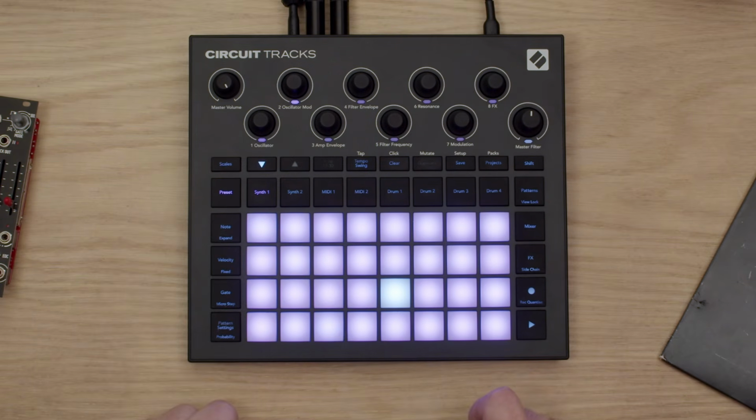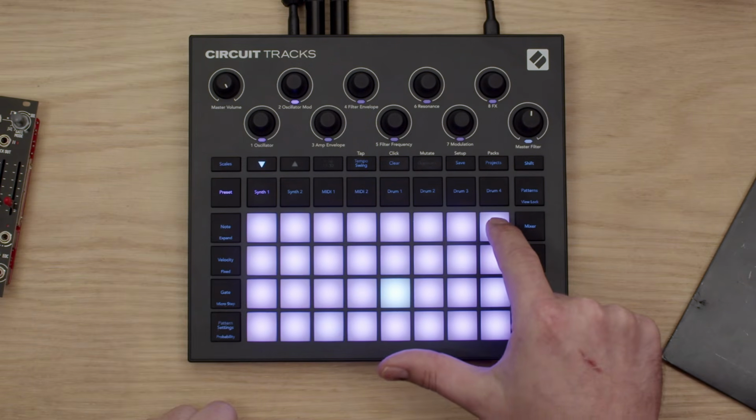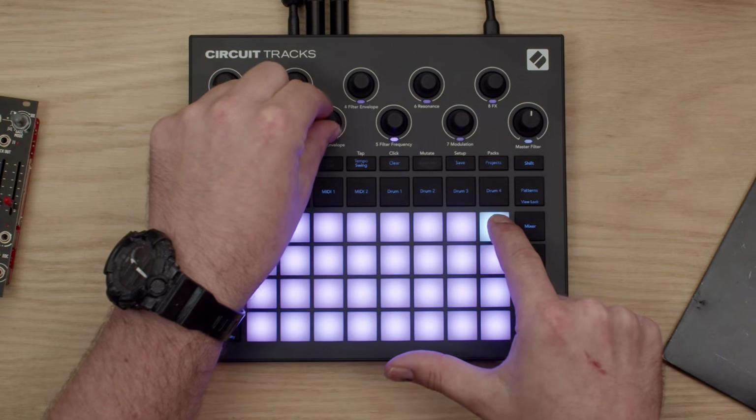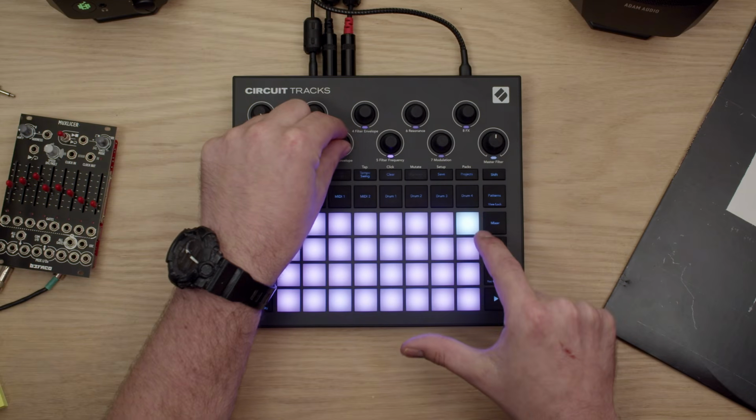No, that's more of a swelling sound. There's one up here that I quite like, I think. So that sound can go from a really short pluck to quite a long chord. I think I'll use that one.